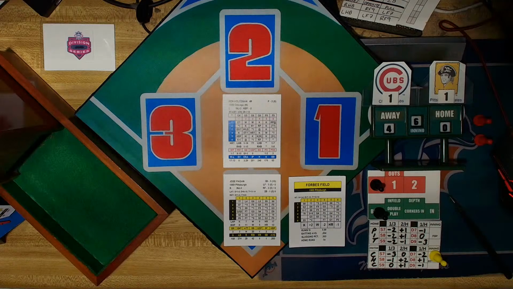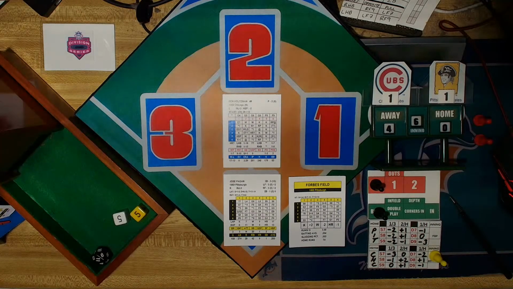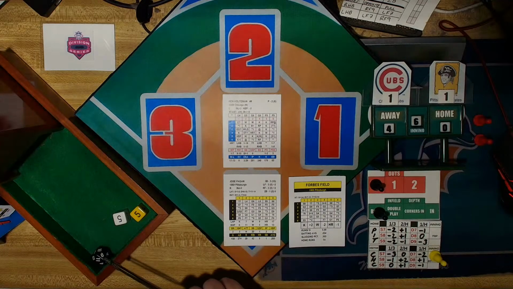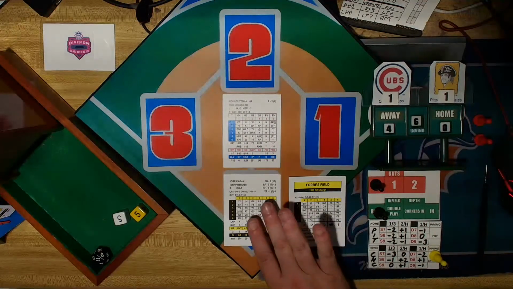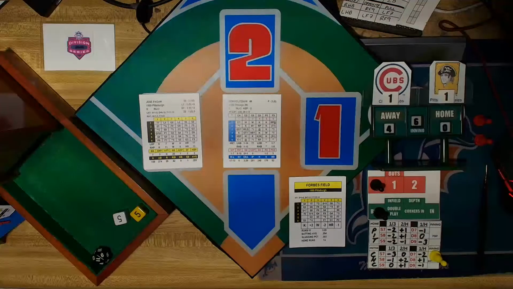What an inning for the Cubs in the 6th. They have a 4-0 lead. Holtzman, 3-3 against a righty. It's a blank. Pagan, 5-5, and he hits one hard to right. That's an 11, and that's going to be a leadoff triple. Jose Pagan leads off with a 3-bagger, and he'll head to third. Leadoff triple for the Pirates. Jose Pagan, a triple off the bench.